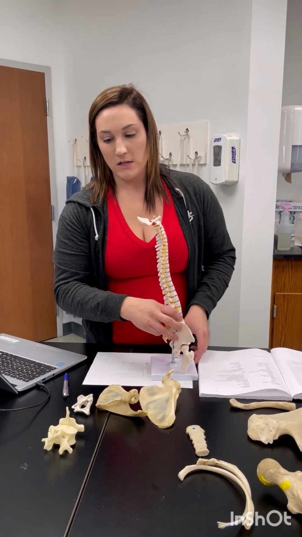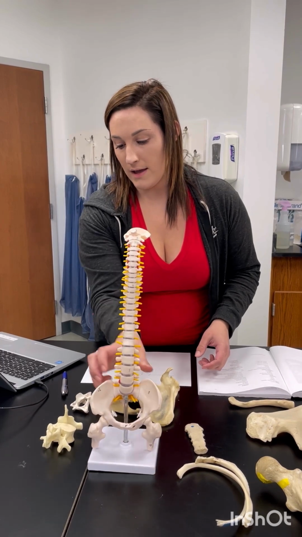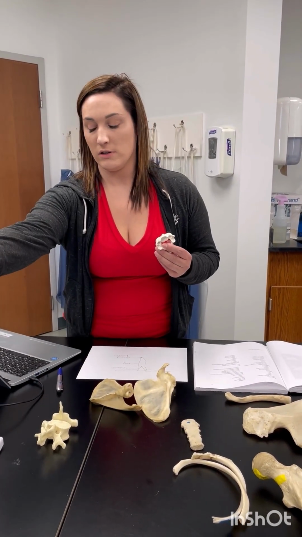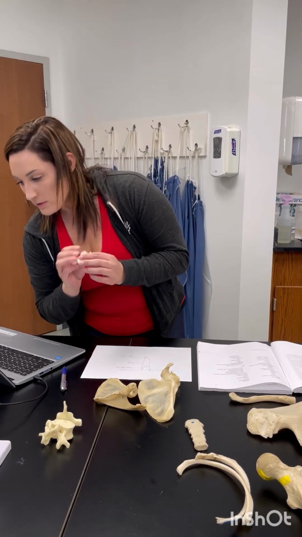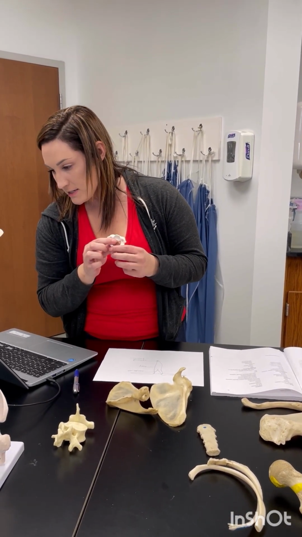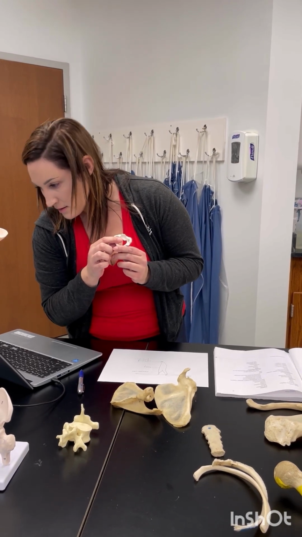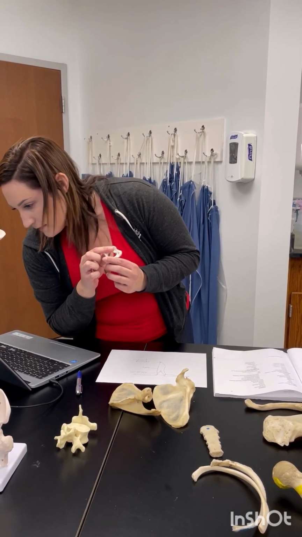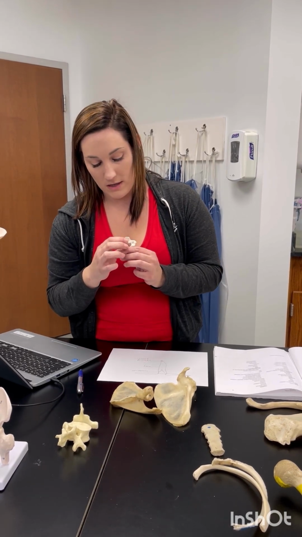And then each particular vertebra, so this is an example of the cervical vertebra. This down here is the spinous process. This is the vertebral foramen. This is the body. And then this is called the arch.